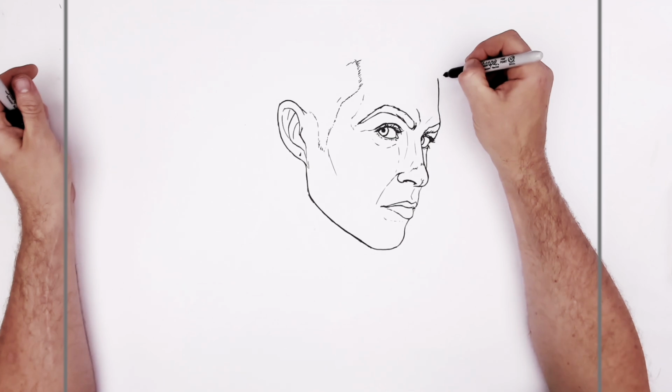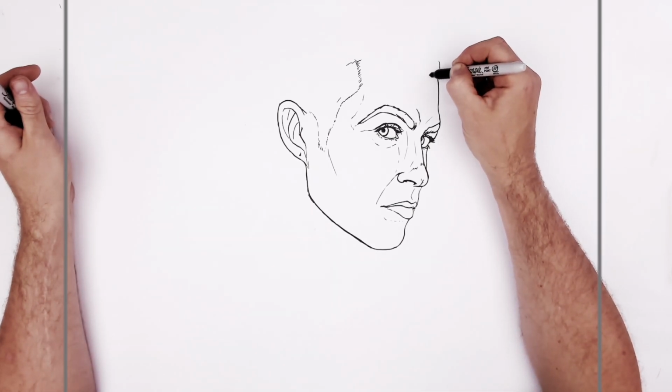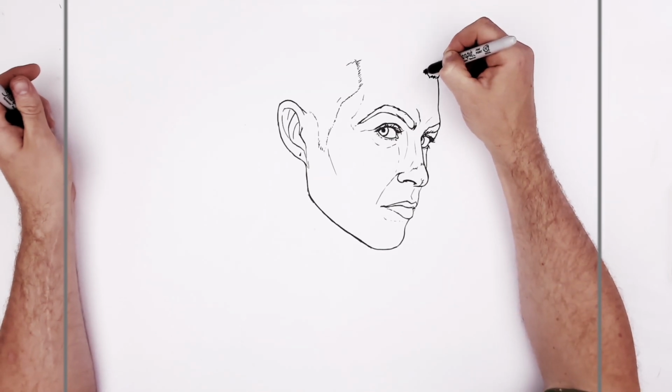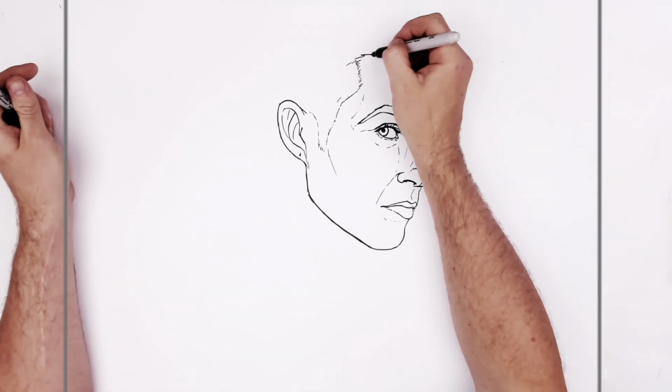So then his hair's all slicked back, right? So he's got, I guess the easiest way is this V in the middle, and then it just goes zigzagging its way back like this.